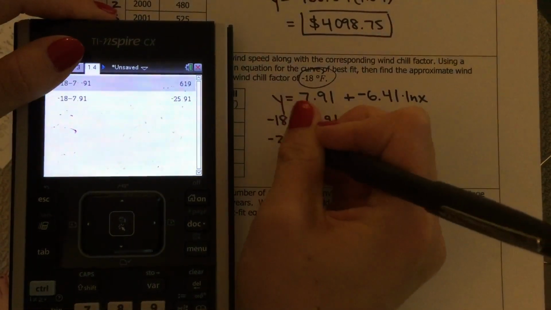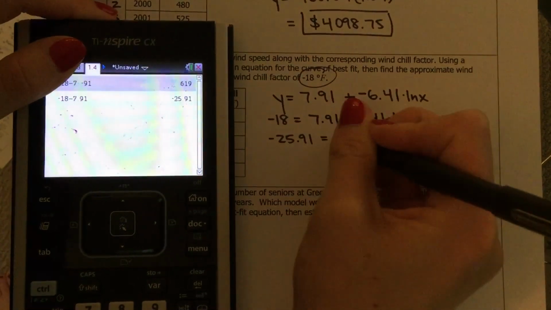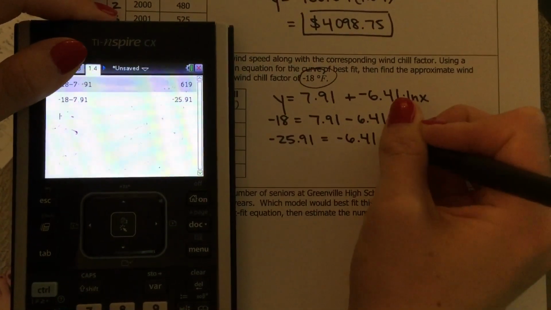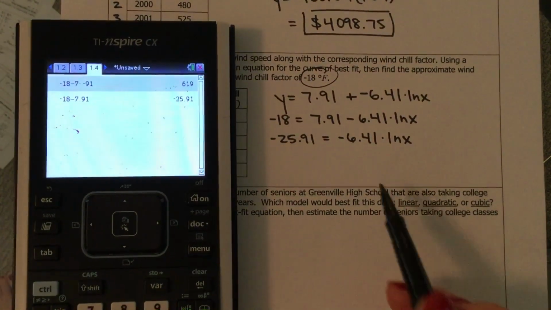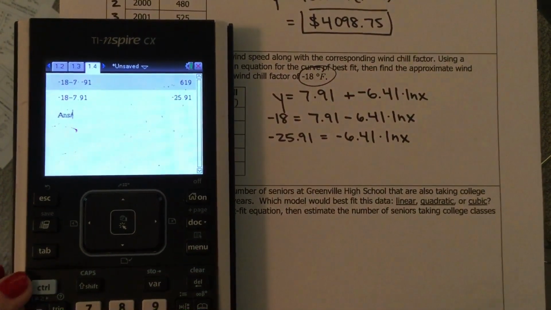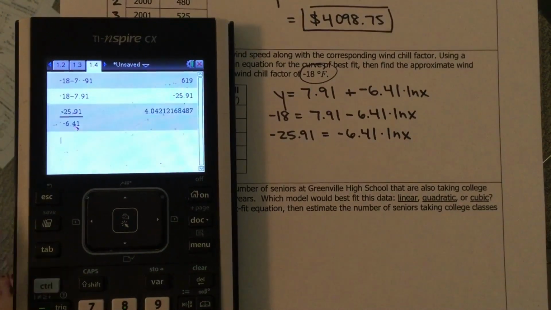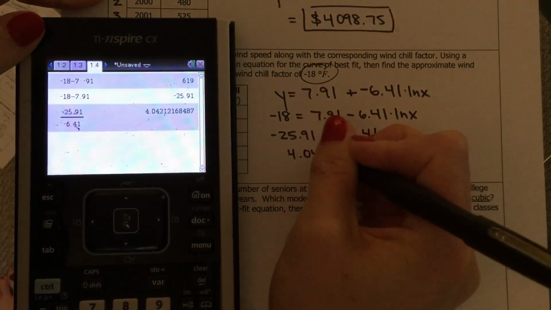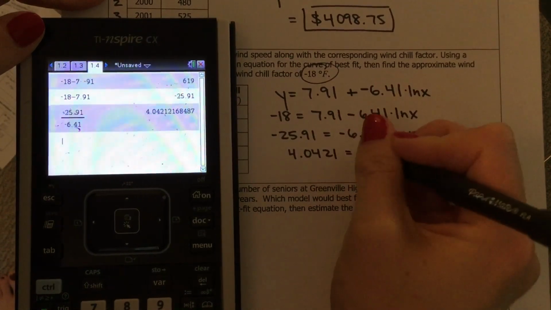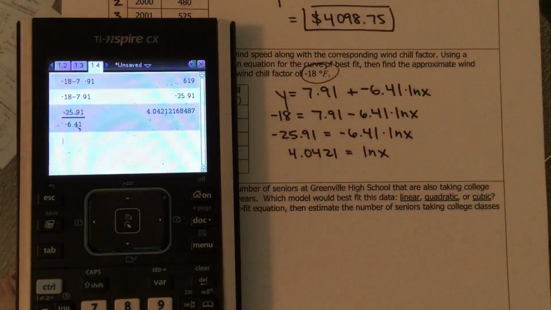So I get negative 25.91 equals negative 6.41 times the natural log of x. So I need to get this natural log by itself, so I'm going to divide both sides by negative 6.41. And that will give me 4. I'll use a few more decimals on this left-hand side. That's the natural log of x.